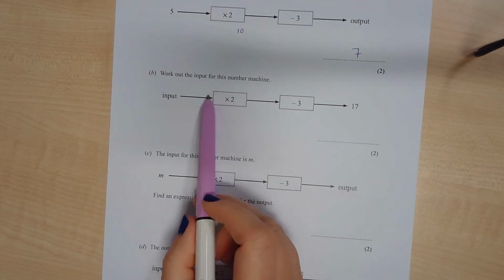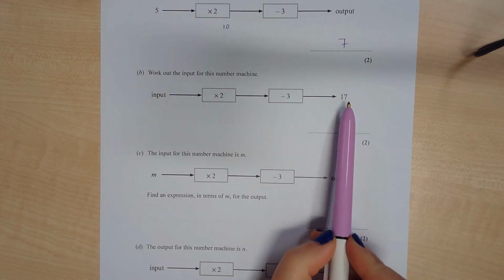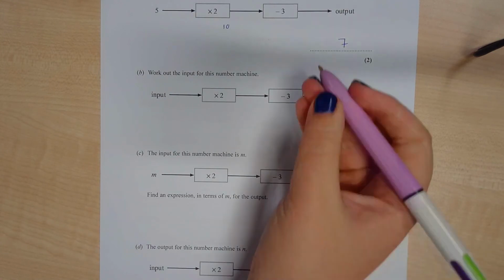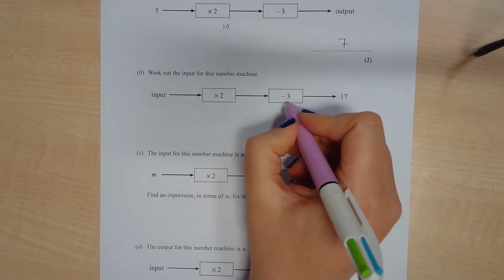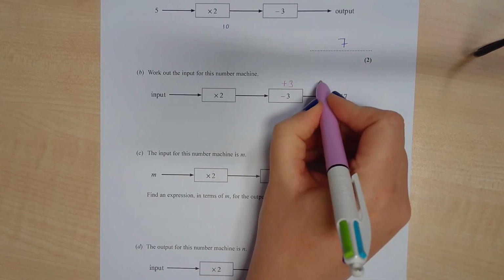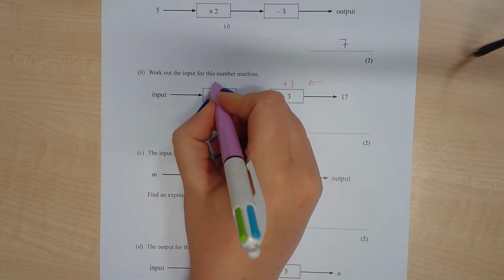Work out the input for the number machine. So this time I've been given the output, so I need to do the inverse operations to my number machine. So I'm just going to make a quick note above it. So 17, instead of taking away 3, I'm going to add 3 when we come backwards. And instead of timesing by 2, I'm going to divide by 2.